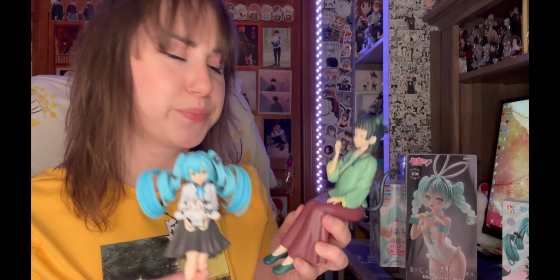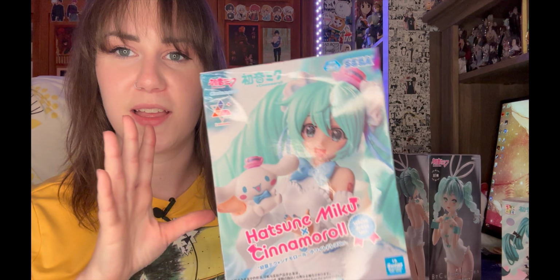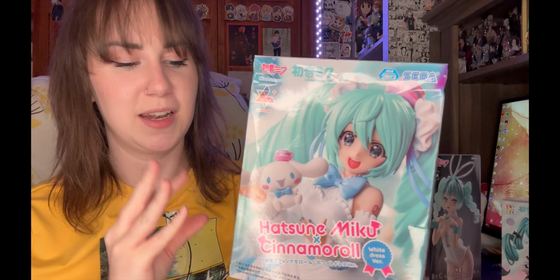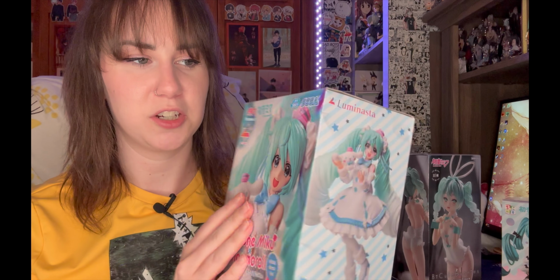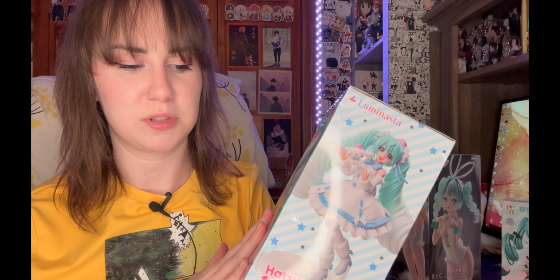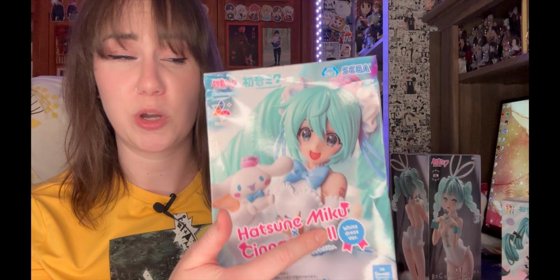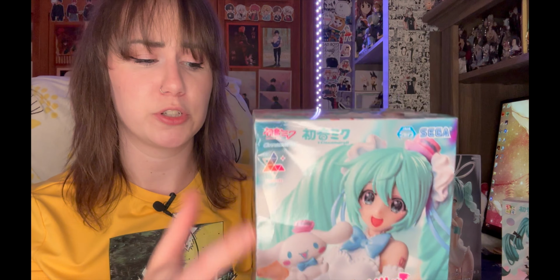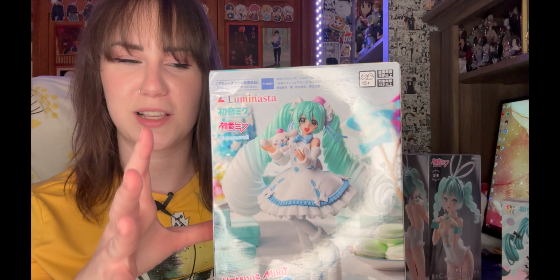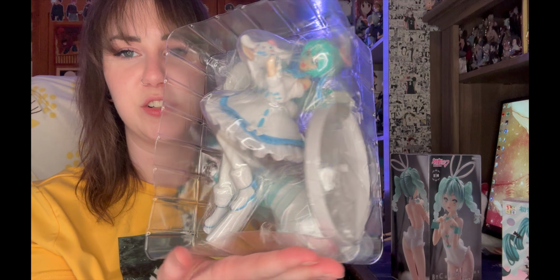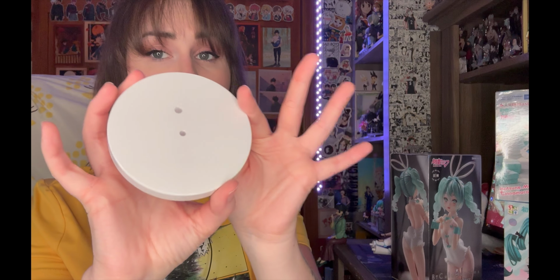Up next we have another Miku and cinnamon roll, and I'm so excited about this figure. I see so many posts on it and it just looks so cute. This is a white dress version, so I'm assuming there's potentially another one, but this is too cute. Just a little cinnamon roll in the air. Everything about this outfit and the flow in her hair, I'm just so excited. And then here she is in her blister pack. She's got some weight to her. Okay, she comes with just a plain white base.